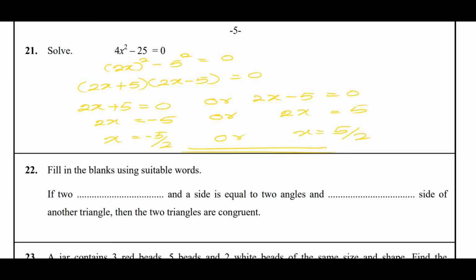Question number 22. Fill in the blanks using suitable words. If 2 angles and a side are equal to 2 angles and the corresponding side of another triangle, then the two triangles are congruent using the AAS method. Right. Question number 23.